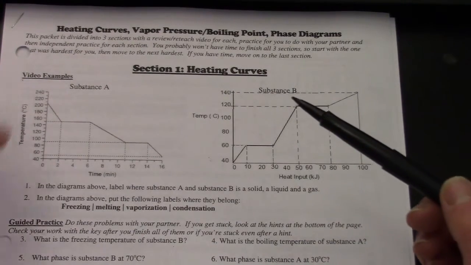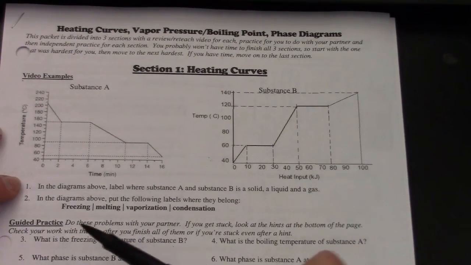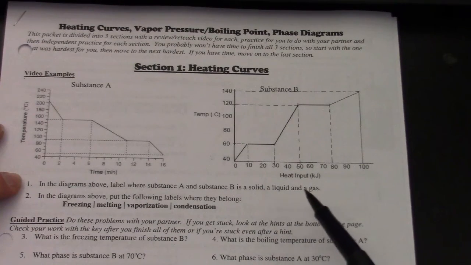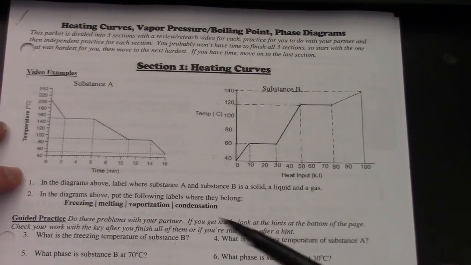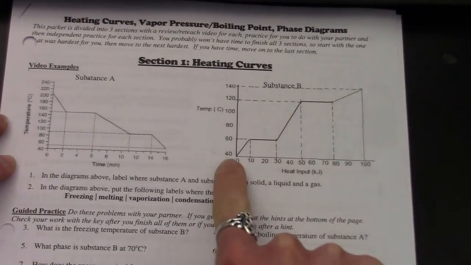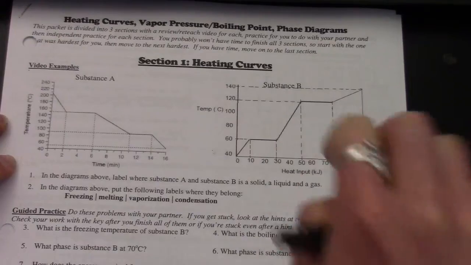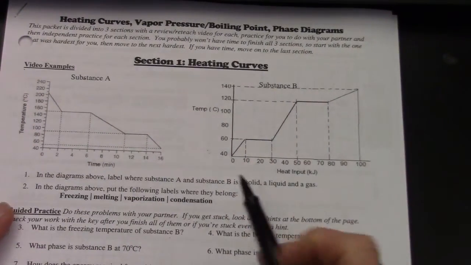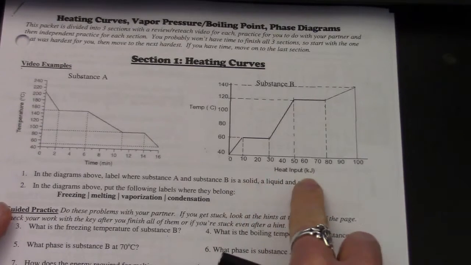Okay, so for heating curves, question number 1 says, in the diagrams above, label where substance A and B is a solid, a liquid, and a gas. So in the heating curve, remember what we're doing. This is a heating curve because the temperature is going up. This is a cooling curve because the temperature is going down. Let's look at the heating curve first. Basically, it's showing us as we add heat to something, what its temperature does.